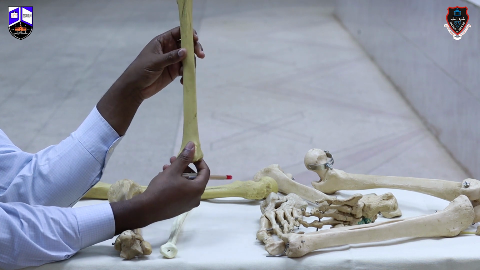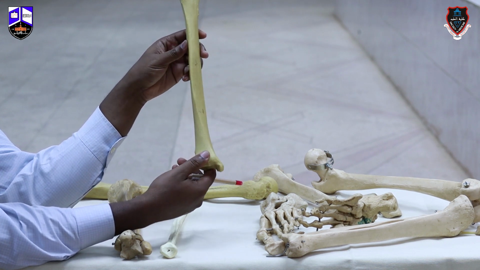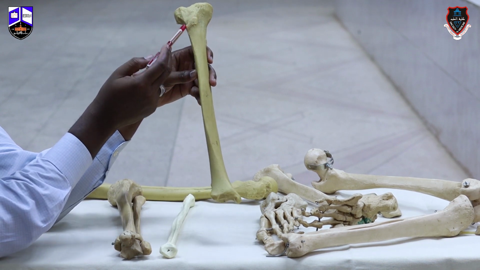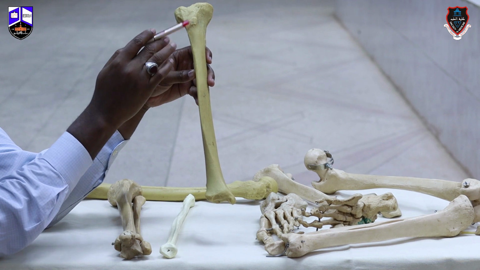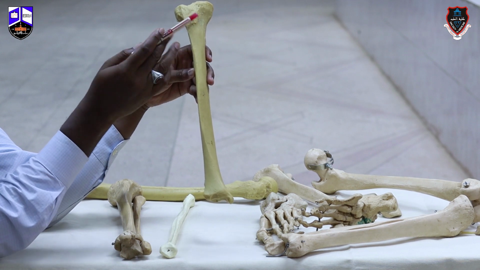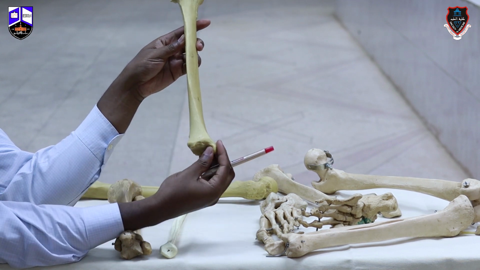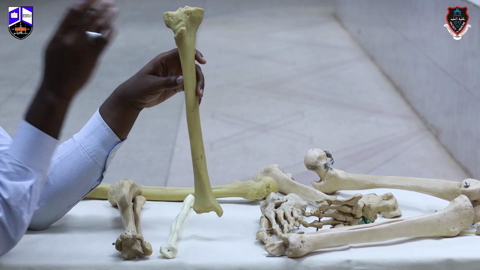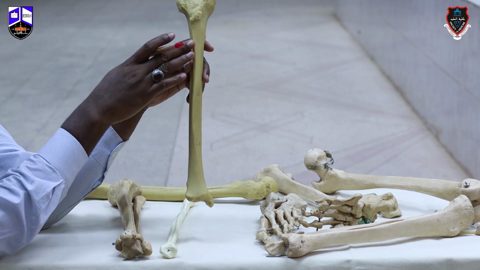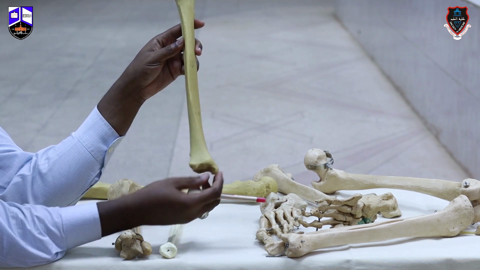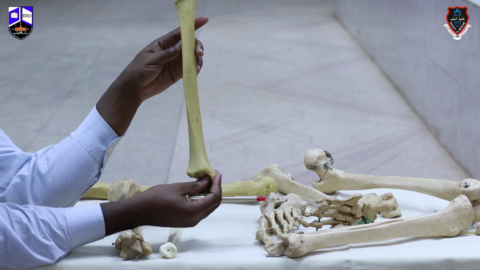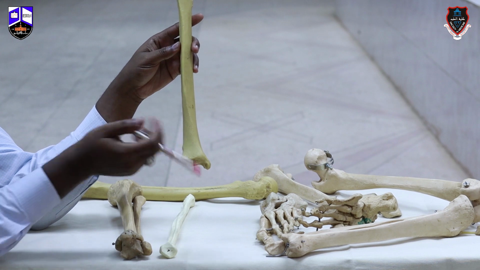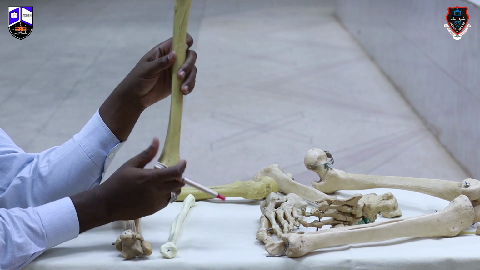And how do we differentiate the right from the left? It is very easy. Put the tibial tuberosity in front, on the anterior surface, and the medial malleolus on the medial surface, and the tibial plateau superiorly. Okay, and this is the subcutaneous border. If you put it in the anatomical position, you will find this is the right tibia. Okay.